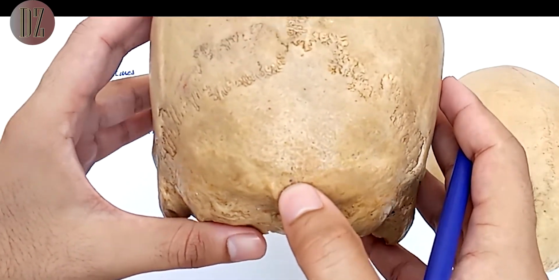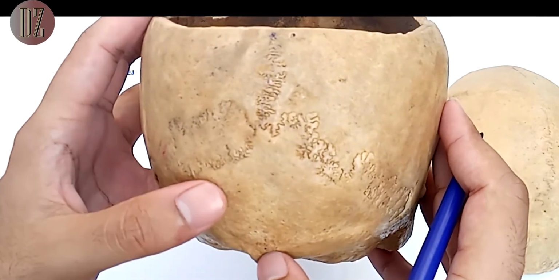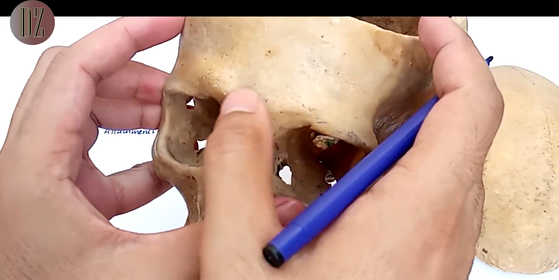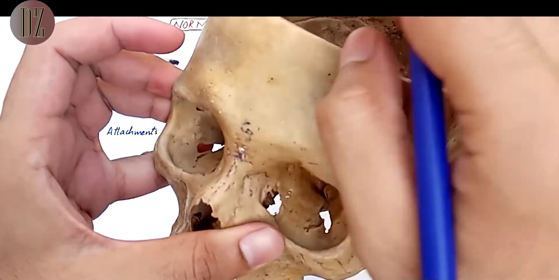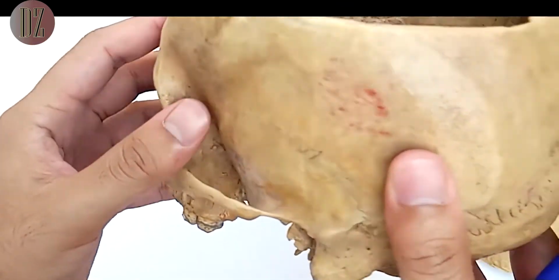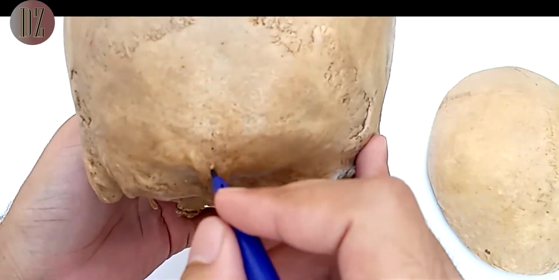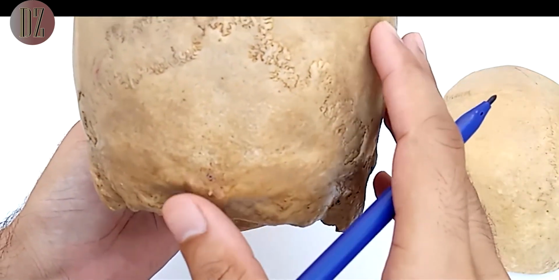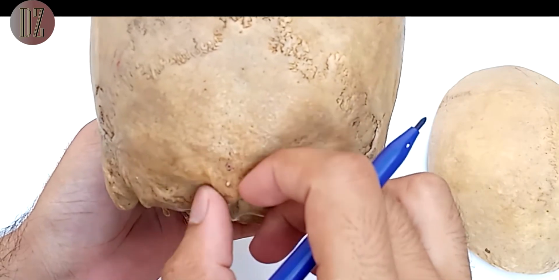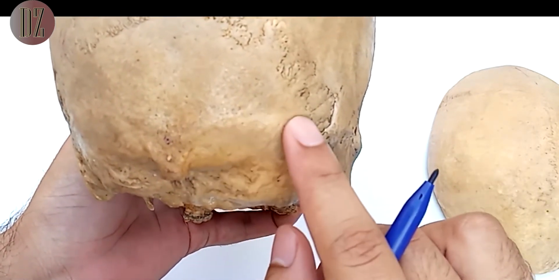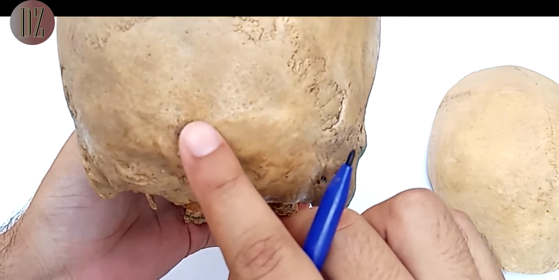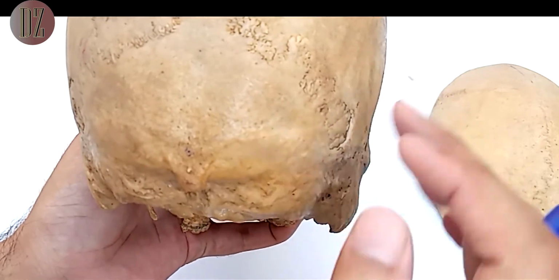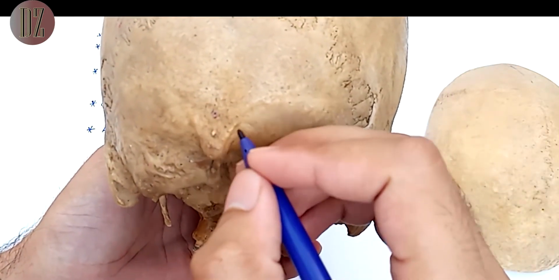This point has importance. It is the farthest point from the glabella. Glabella is the point between the two superciliary arches. As we will see in the diameter, this is the farthest point from the glabella, which is called the occipital point. And on each side of the external occipital protuberance, we will see the superior nuchal lines and inferior nuchal lines. The superior nuchal lines are curved bony ridges.